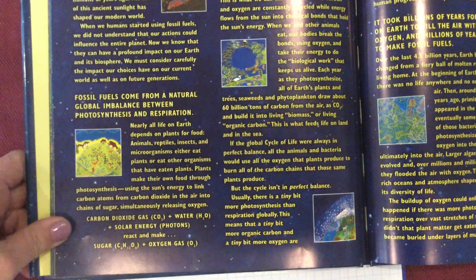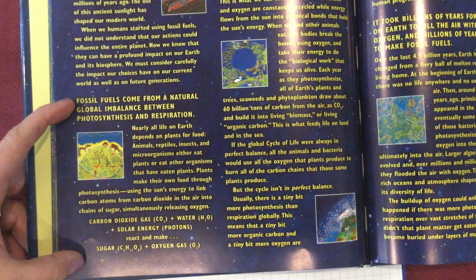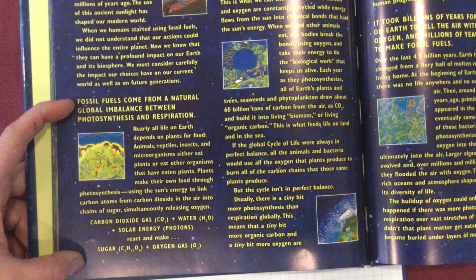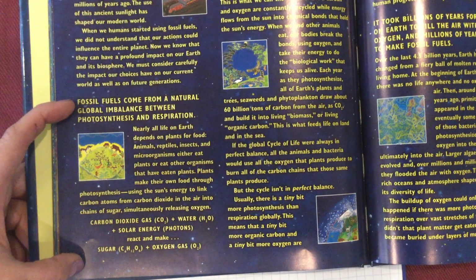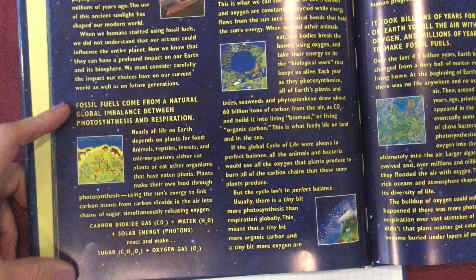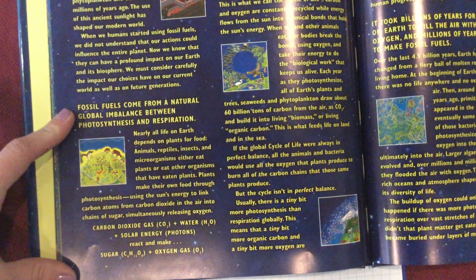Fossil fuels come from a natural global imbalance between photosynthesis and respiration. Nearly all life on Earth depends on plants for food. Animals, reptiles, insects, and microorganisms either eat plants or eat other organisms that have eaten plants.